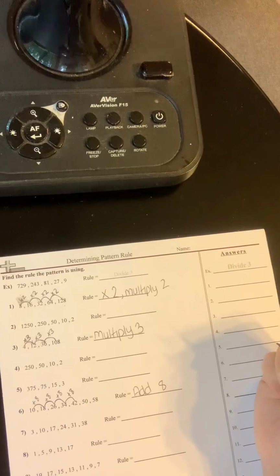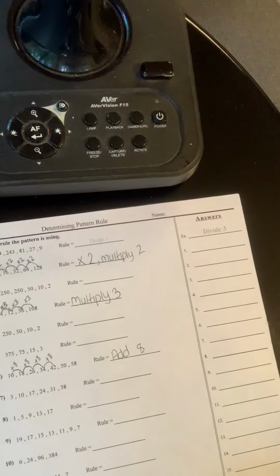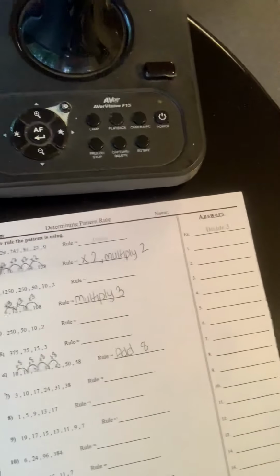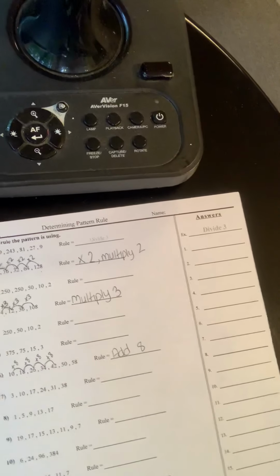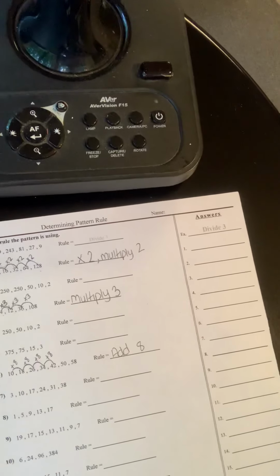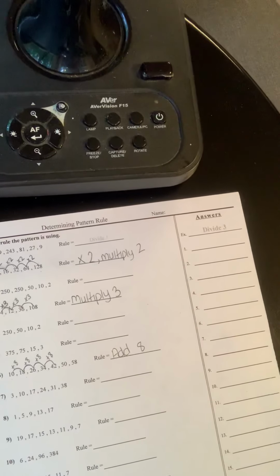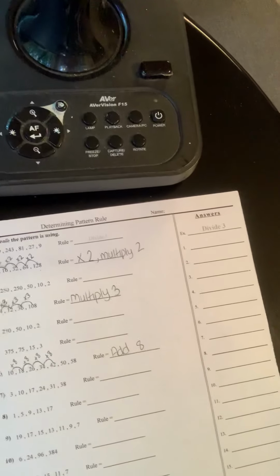Okay, so let's go down here to number 11. I'm going to go right here. I'm going to do one more. Okay, 23, 19. Well, let's think about this. My numbers are decreasing. So I know I can't add. Nothing times 23 will give me 19. So it's going to have to be subtracting.